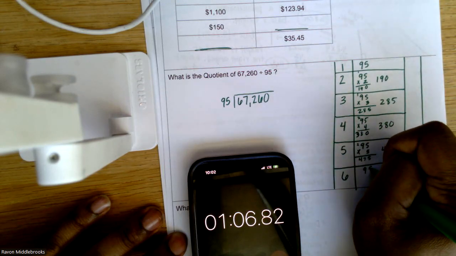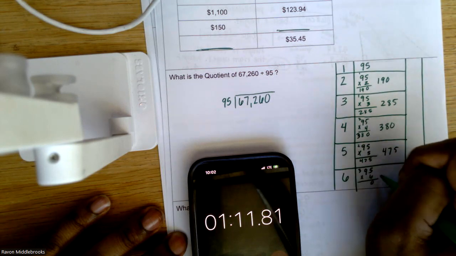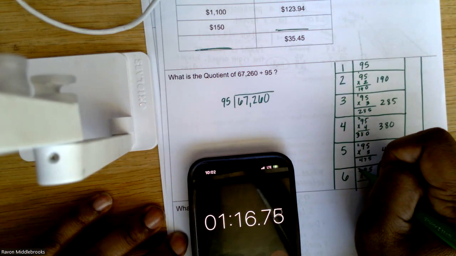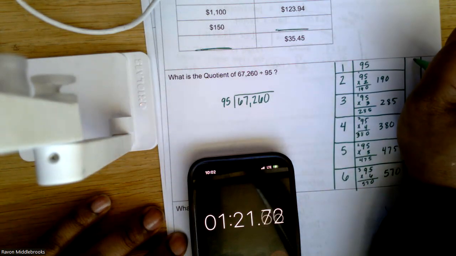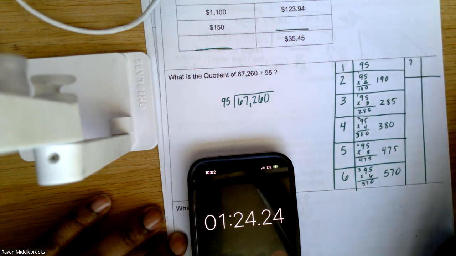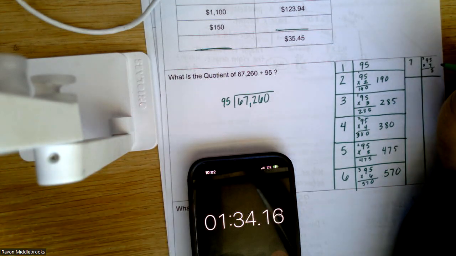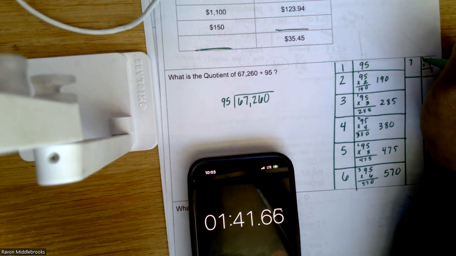You see, I'm taking my time, but I'm still moving at a good pace. This is why you have to know your multiples. You see why I did this on this other space?